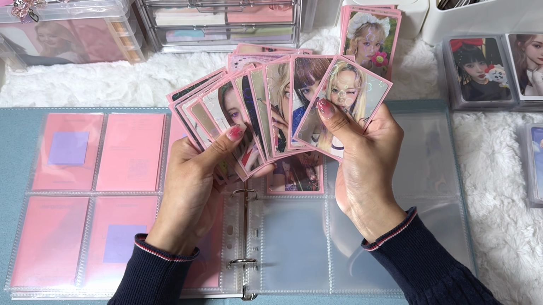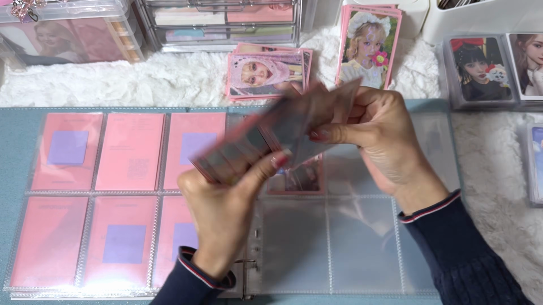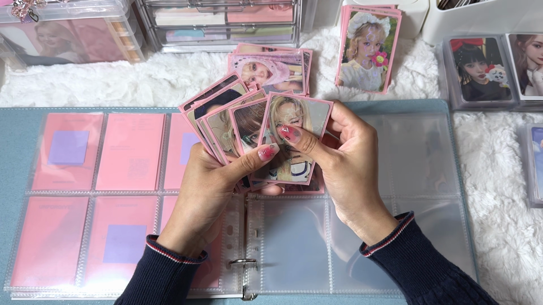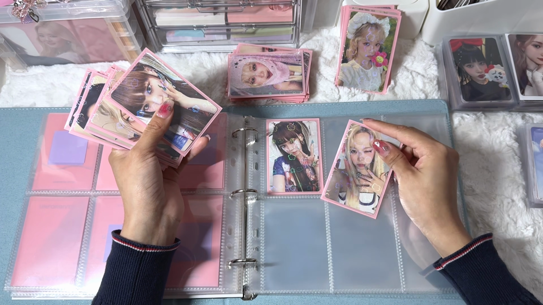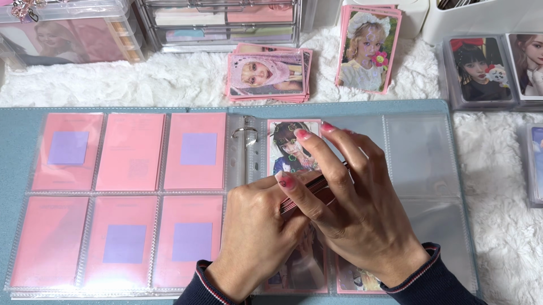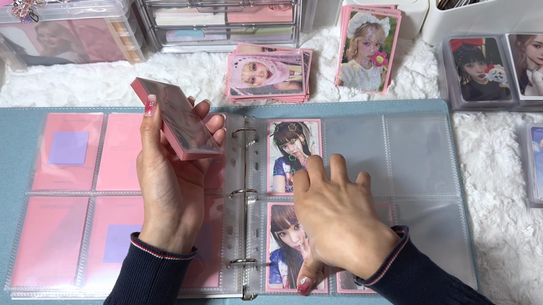So these are the photo cards, and you get 10 photo cards in the album. I think you actually get more, but I might have mixed them up with the Weavers photo cards. But it's 2 per member, so I'm going to add those in here. I'm actually going to do it like this. And then there is a compact version. Oh, there's actually 3 compact version photo cards.